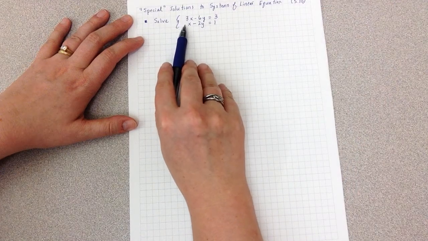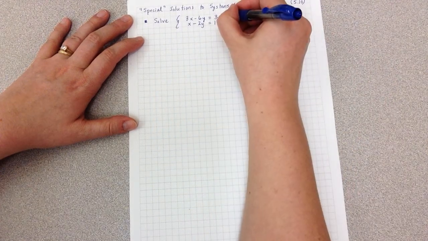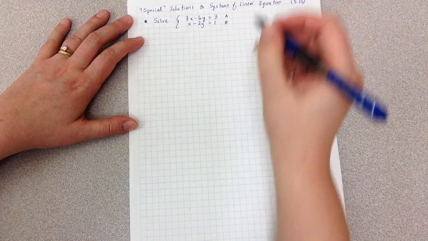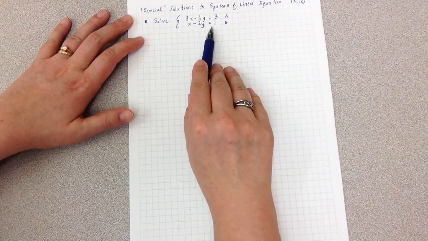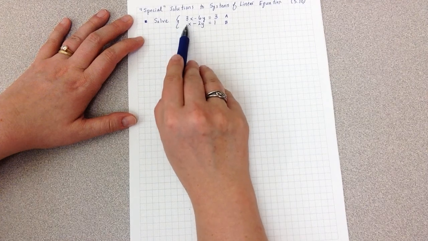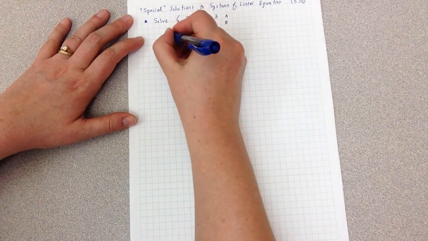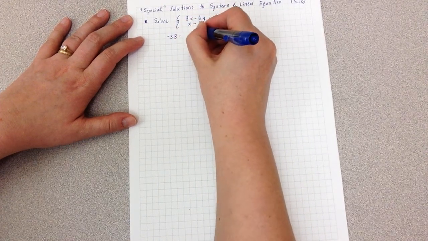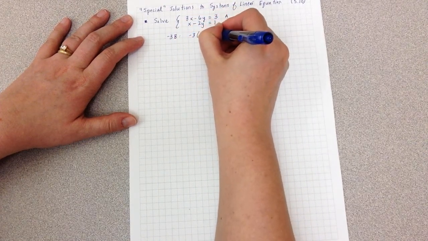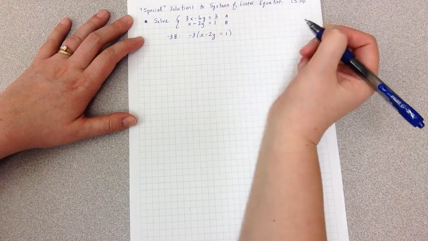And I can see that if I multiply my second equation, remember we'll label them A and B, by -3, that's going to get me my x variables canceling. So I'm going to say -3B, -3 times x minus 2y equals 1.